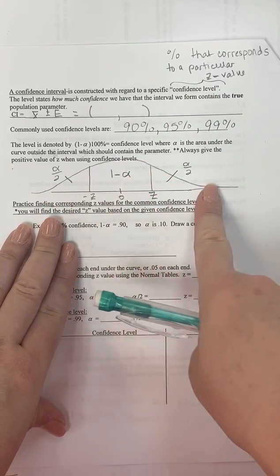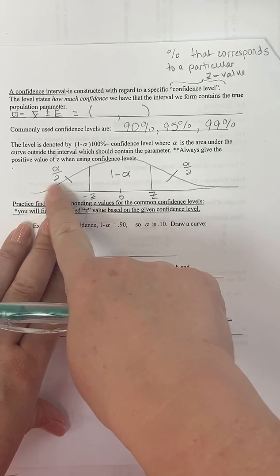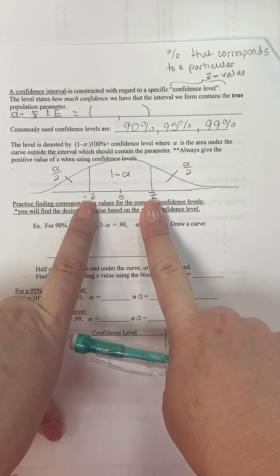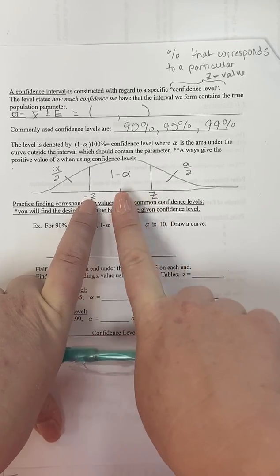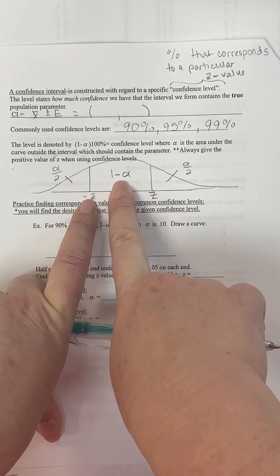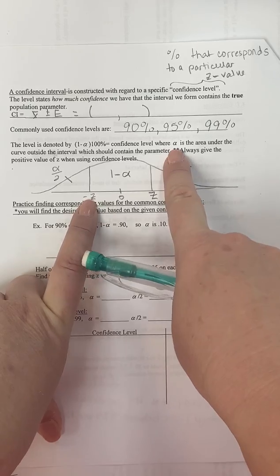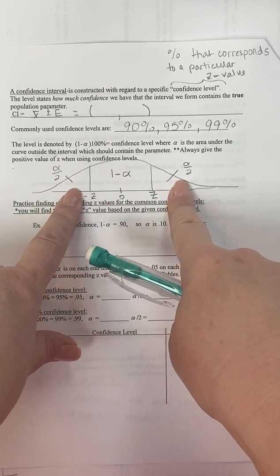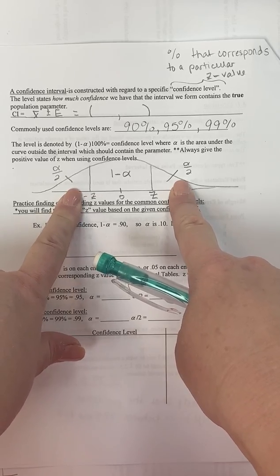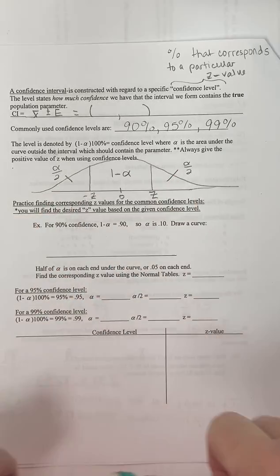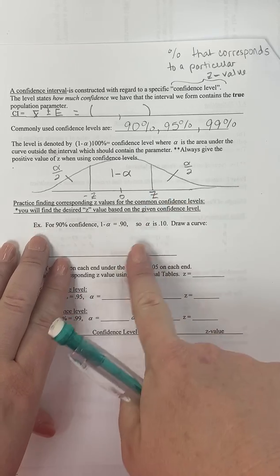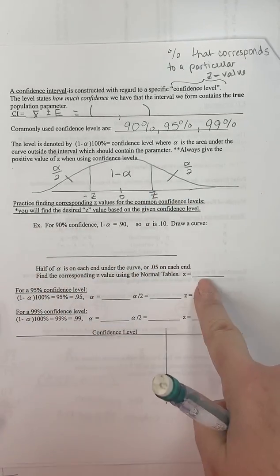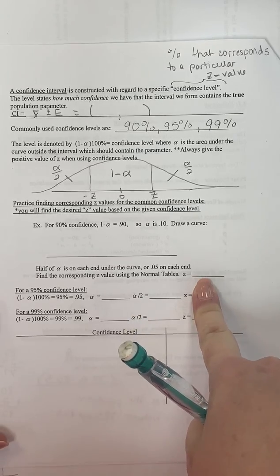So we know the entire area under the curve is 1. We're told that there's an interval created with some z-values. 1 minus alpha is inside that interval. Alpha is the area outside the interval. But since there's 2 of those areas, we have to do alpha divided by 2. Okay? All right, so let's try this for 90% and see if we can get an actual z-value for 90%.